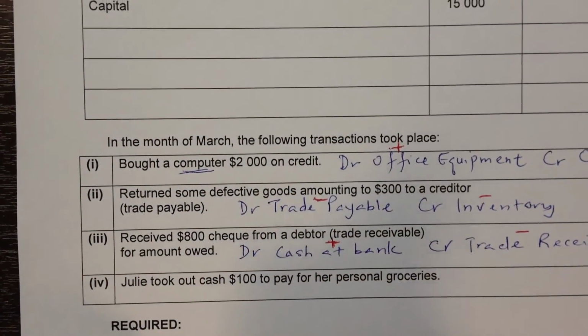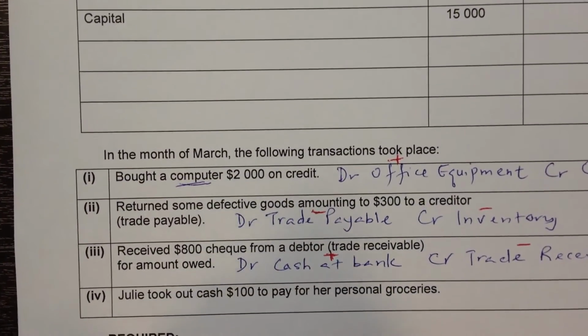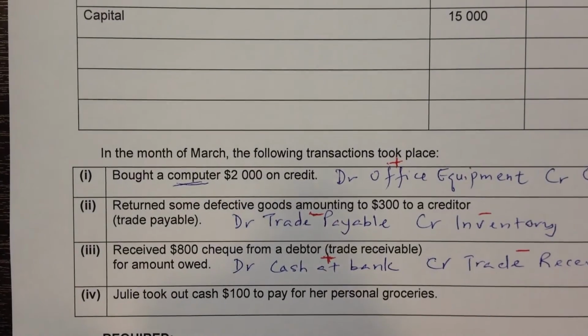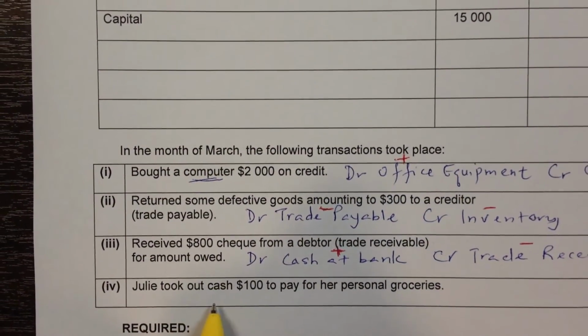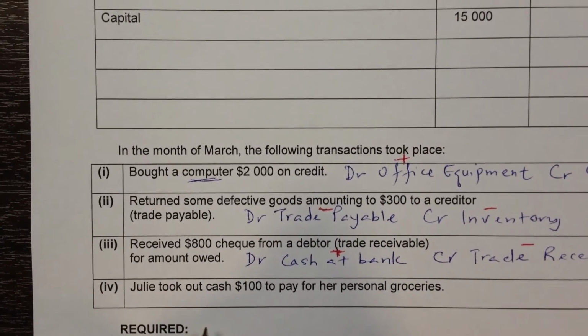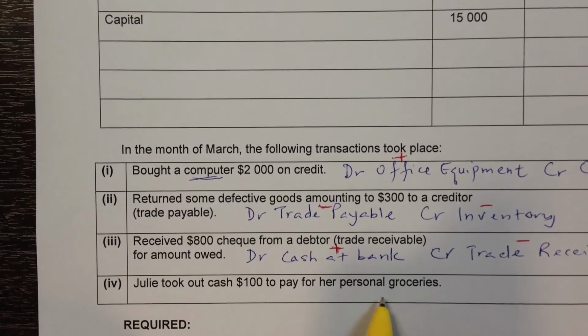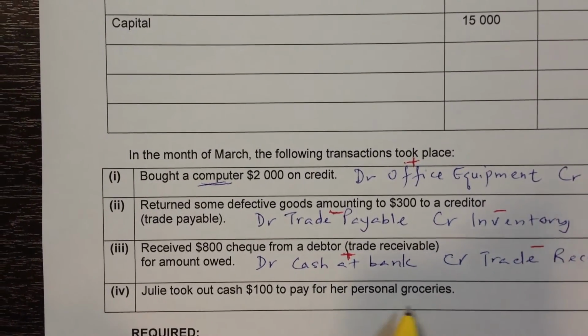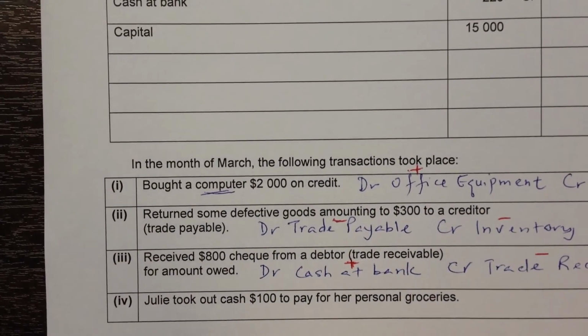Julie took out cash 100 to pay for her personal groceries. Julie is the owner. She took out cash $100. Cash is cash in hand. For her own use, personal groceries. So this is drawings. She is taking out more assets from the business.